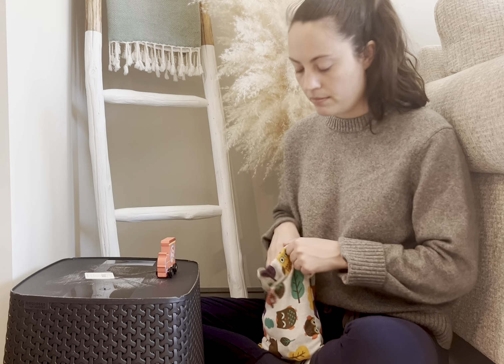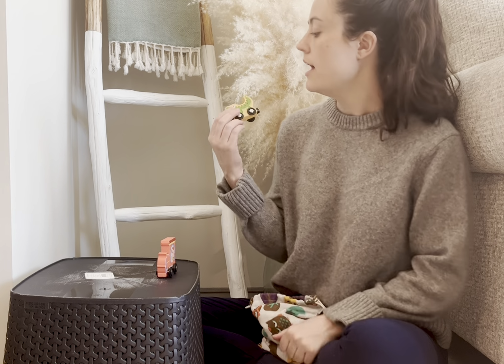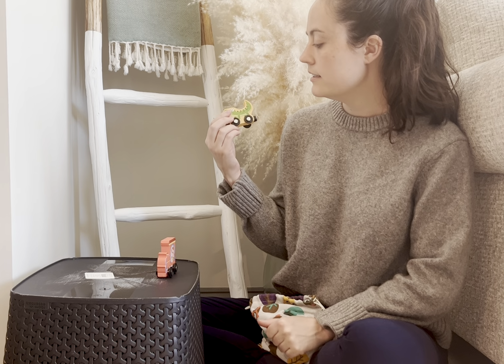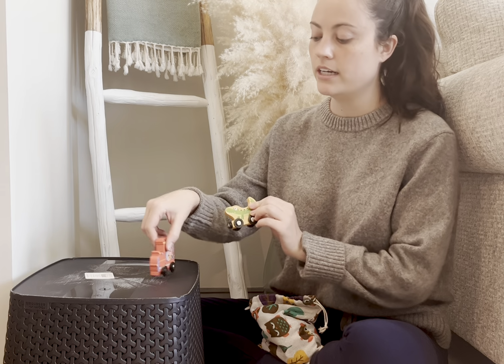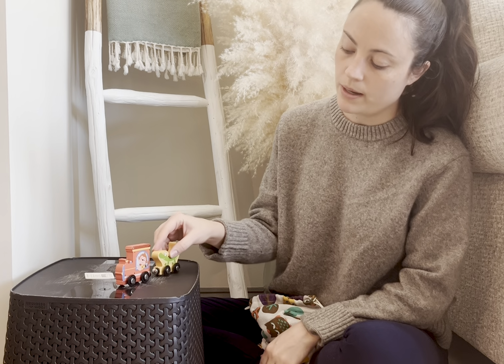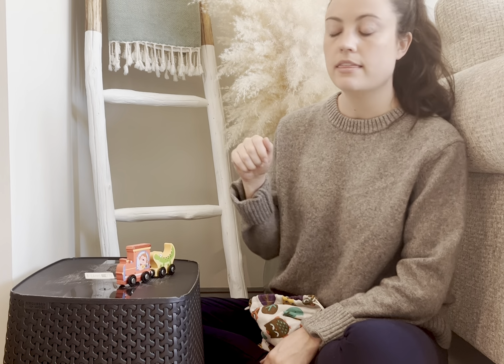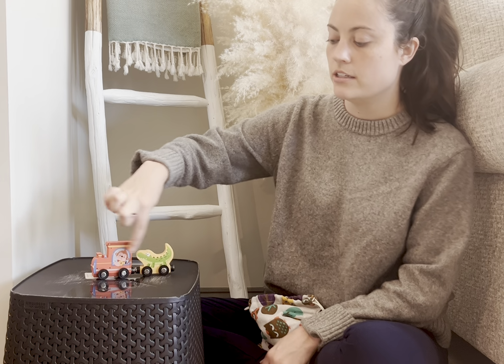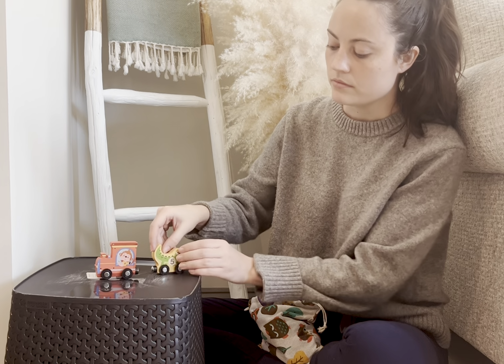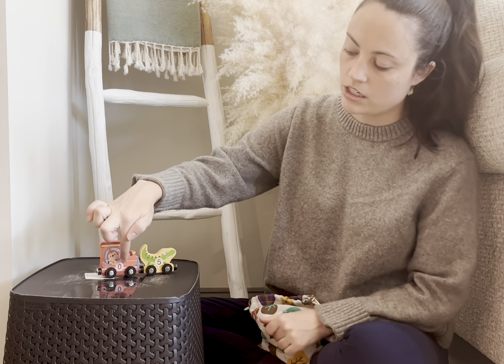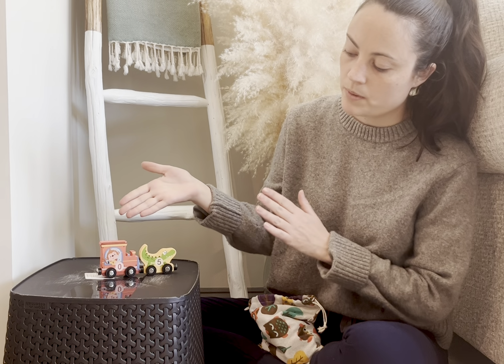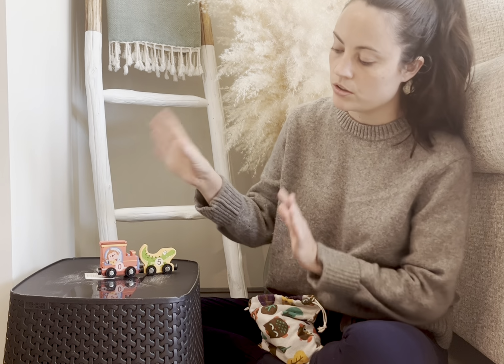So this time I'm pulling out a train. Hi alligator, and they're gonna connect it to the monkey. It connects just like that. So you'll see on this side is just the animals, and then on the other side is the numbers. So it connects based on if there's the numbers or no numbers.